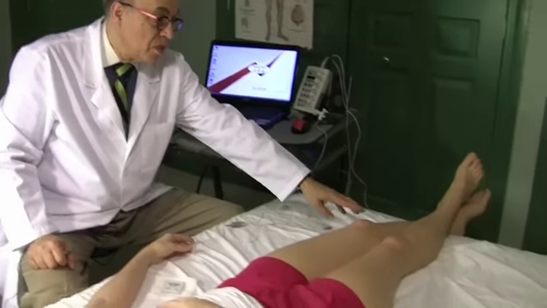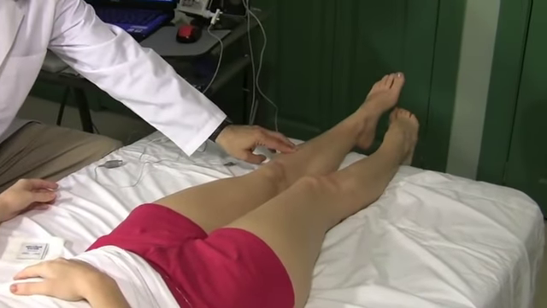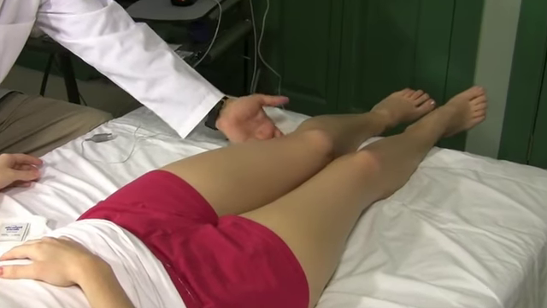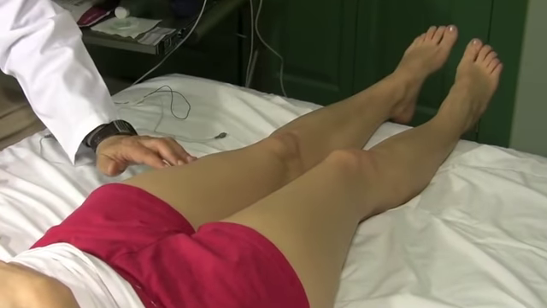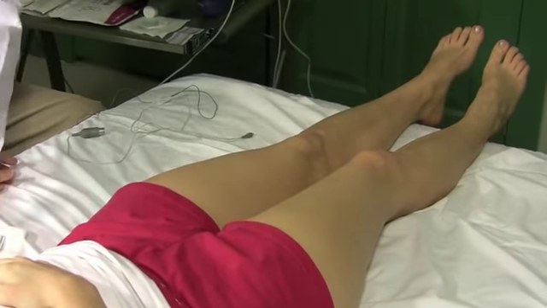In the leg, as a routine, I study the extensor digitorum brevis muscle, the tibialis anterior muscle, the medial gastrocnemius muscle, the vastus lateralis, and the lumbosacral paraspinals. I'm going to go over each one of these and describe them to you in detail. But I just wanted to give you first the list of the routine muscles that I study in the upper and lower extremities.